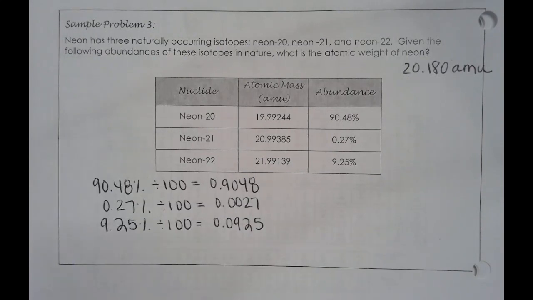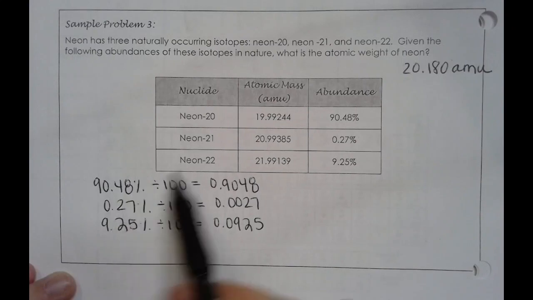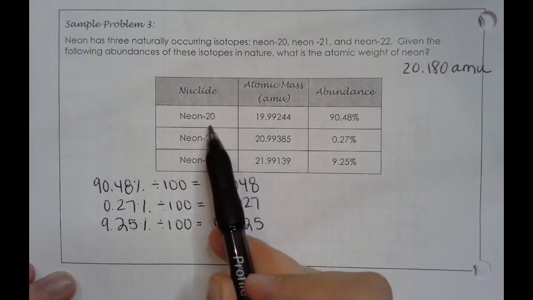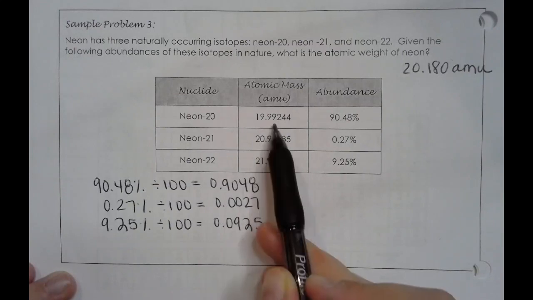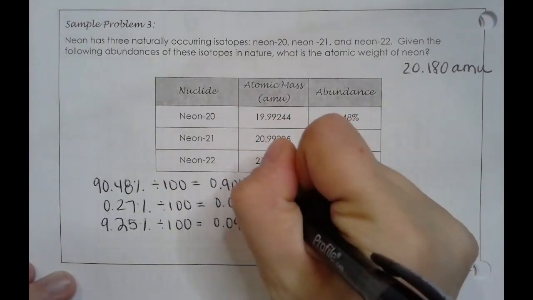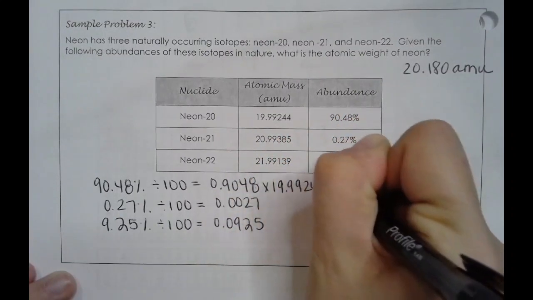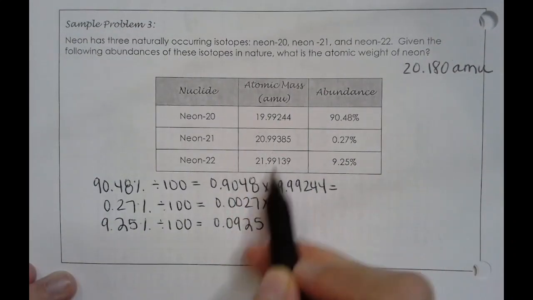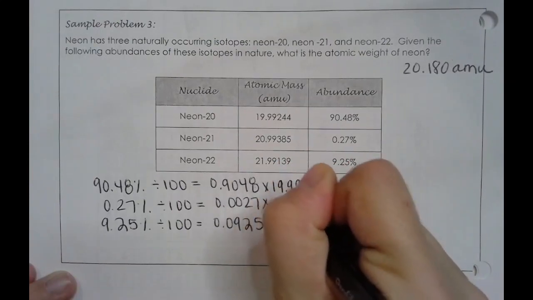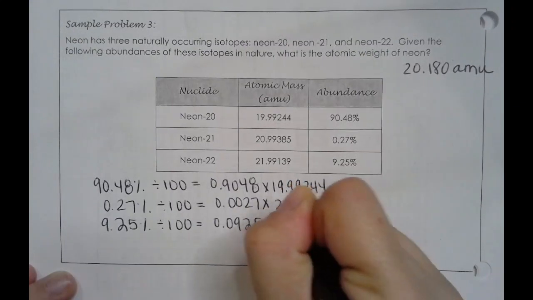The next step is you want to multiply by the appropriate atomic mass. So this 90.48 corresponds to the atomic mass for neon 20. So I'm going to multiply this number by this atomic mass because that's for neon 20, 19.99244. And I'm going to do the same going down. I'll multiply this atomic mass by my next value. And then I'll do the same thing below that.